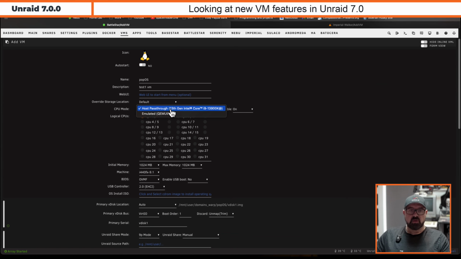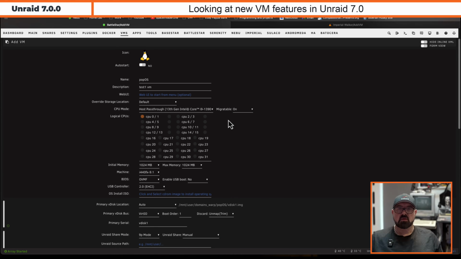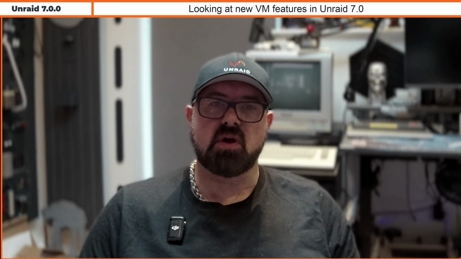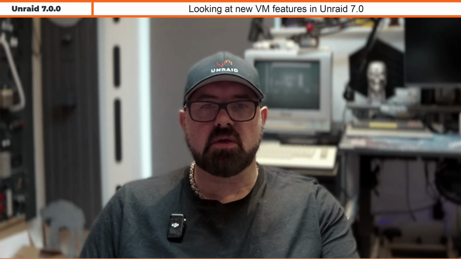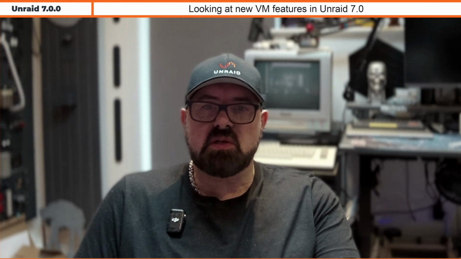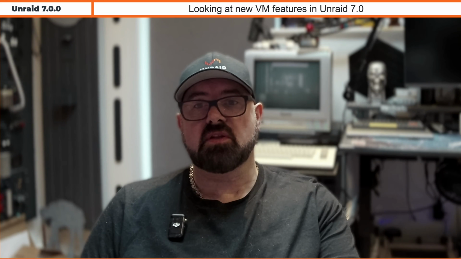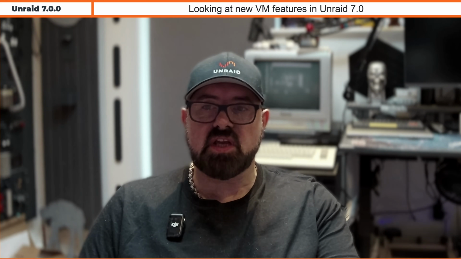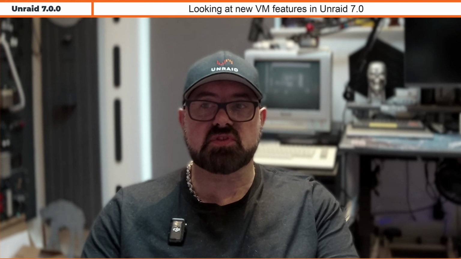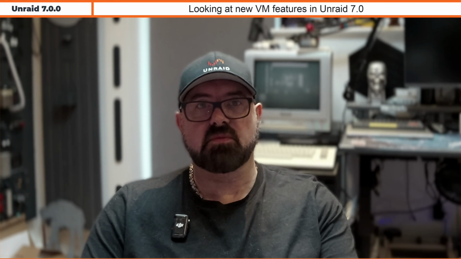Okay, so next we can choose the host CPU or an emulated QEMU CPU. But if we see here, there's this extra part here where it says migratable, and this can be turned on and off. Okay, so just what is this migratable? Well, in QEMU, migratable is actually by default turned on. And what it's used for is for live migration. It lets you move a virtual machine between two different physical servers without actually shutting them down.